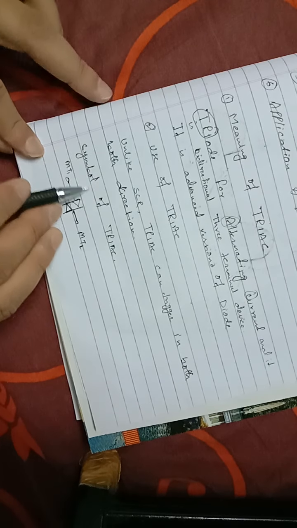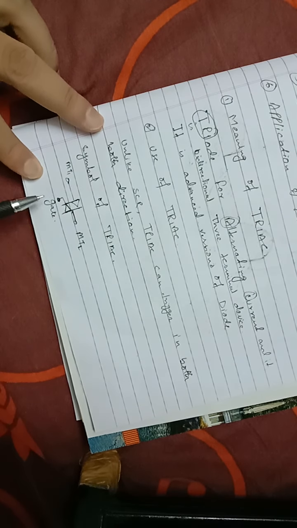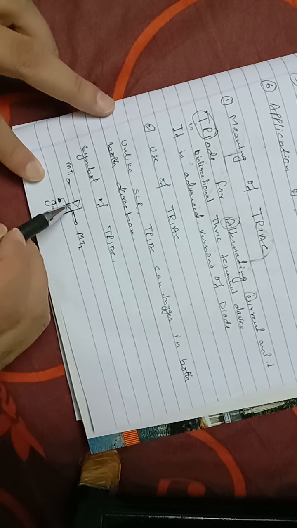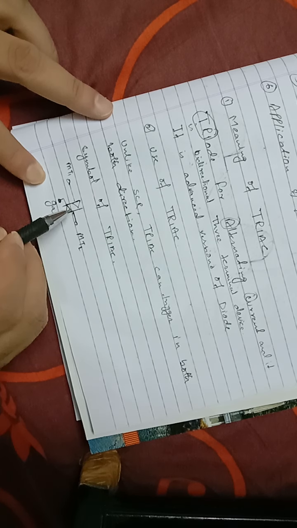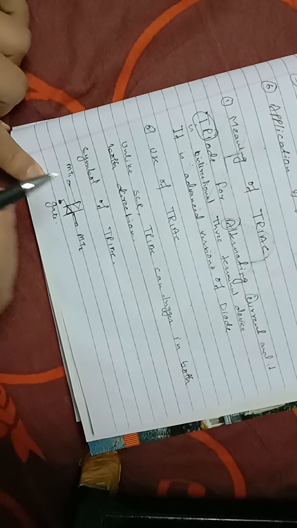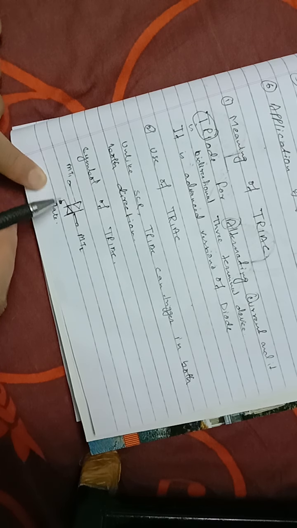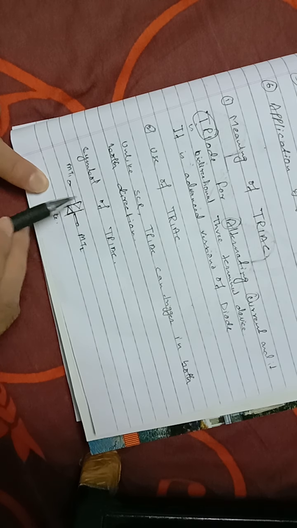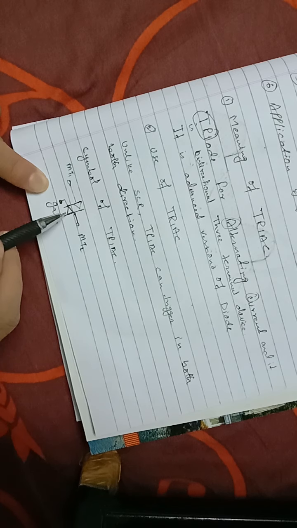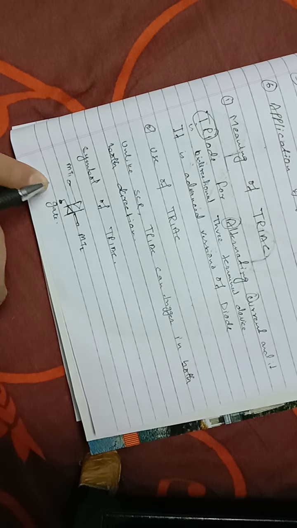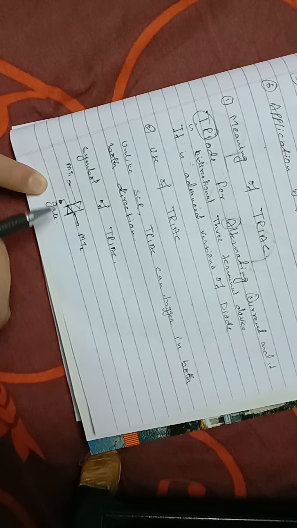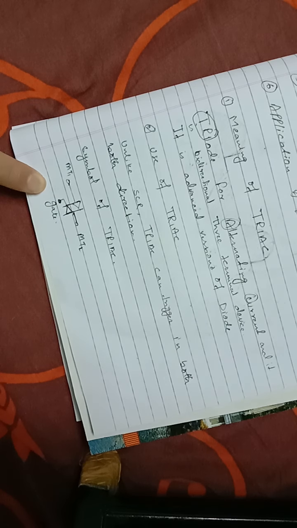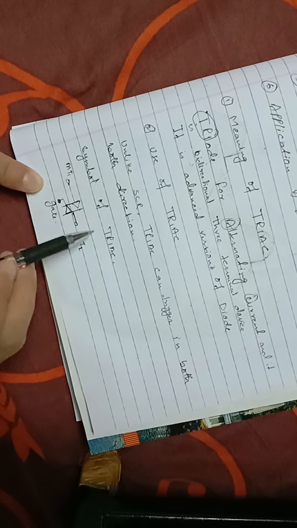Now you can see the symbol of TRIAC. In the symbol, two SCRs are connected anti-parallel with a gate signal. So here you can say it is equivalent to two SCRs connected anti-parallel. The circuit symbol and its characteristics we will see later. This is only the symbol of TRIAC.